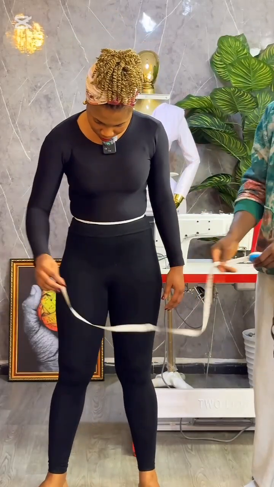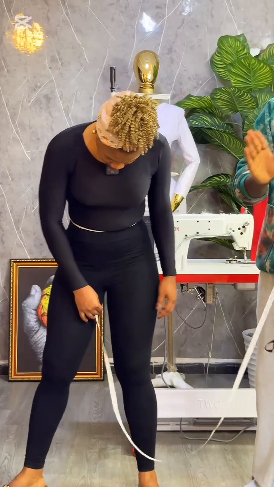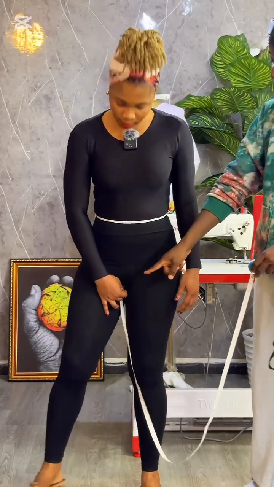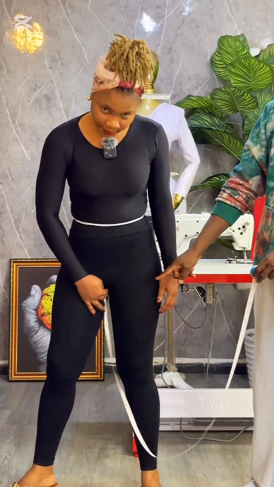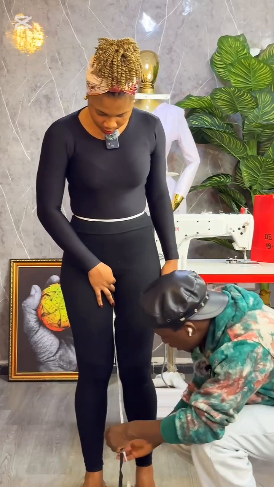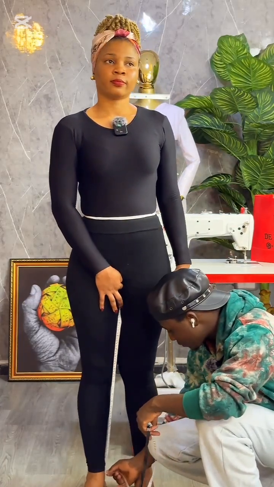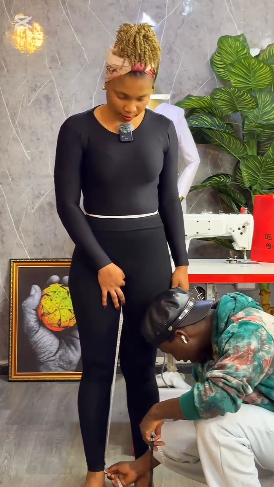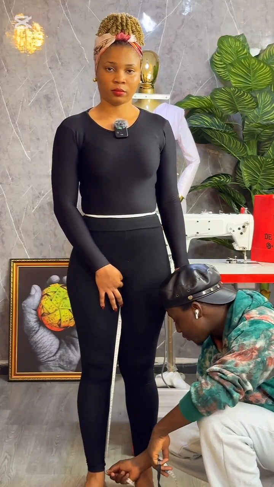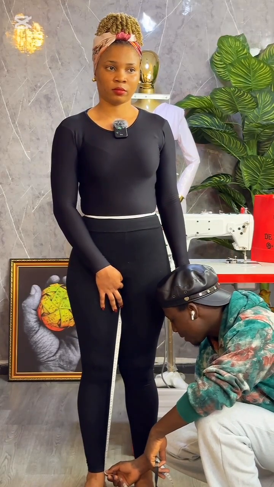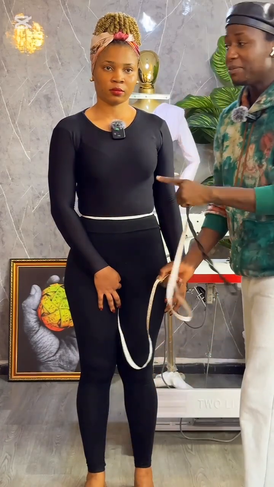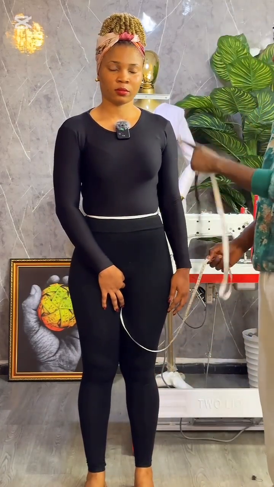So now, put it on your inseam. You ask your client if it is comfortable, and if the client is wearing trousers, to put it at their inseam. Okay, this is her inseam. Then you take your measurement all the way down to the full length, where her trousers stop, and this full length is 29 inches. So her inseam measurement is 29 inches.